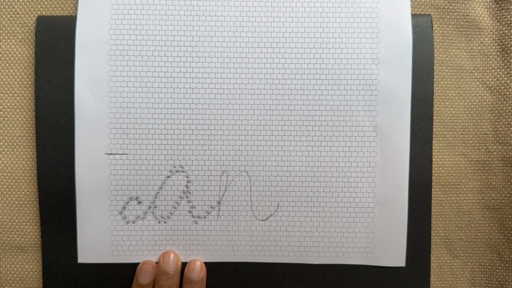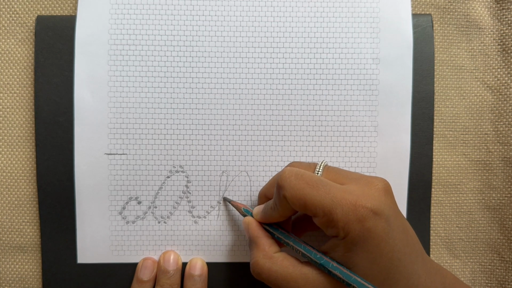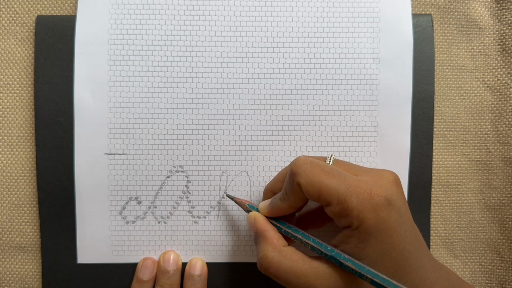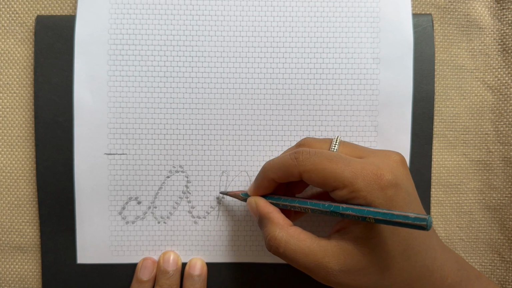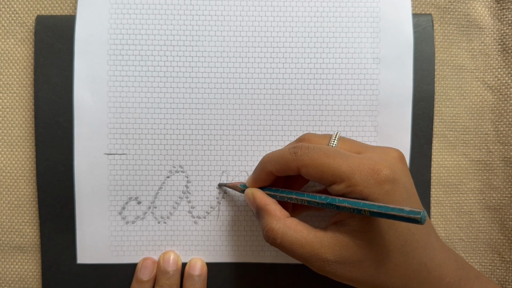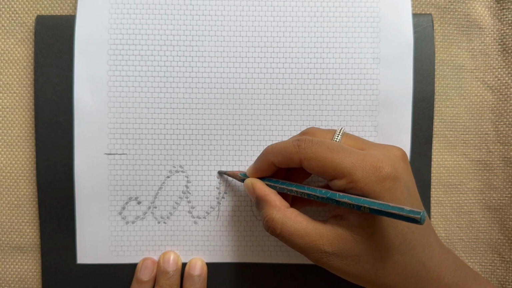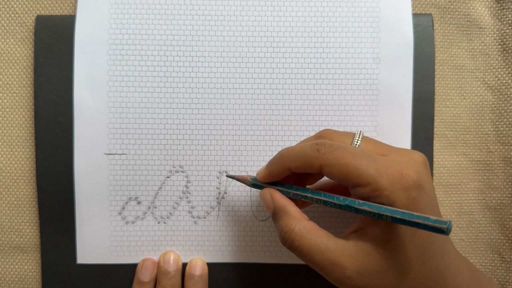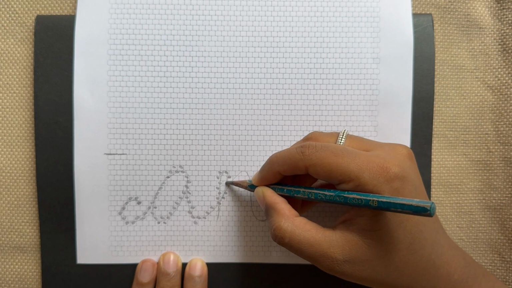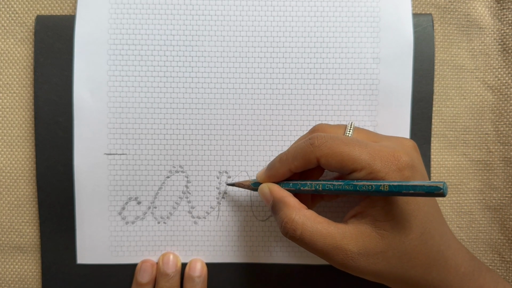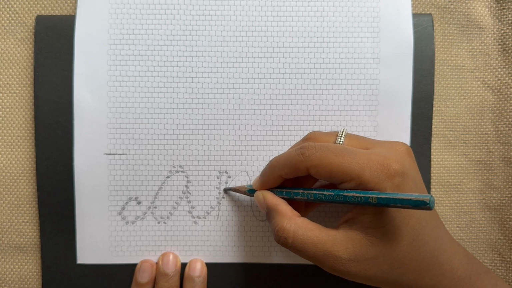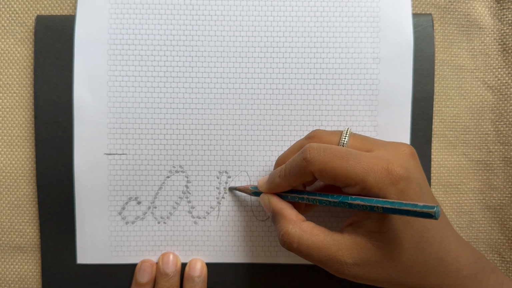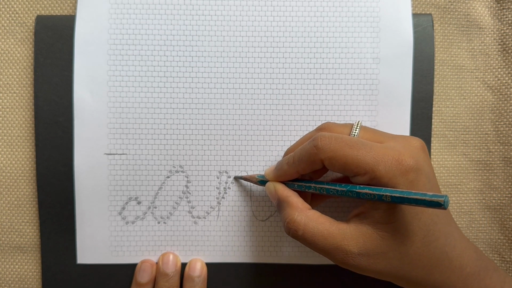So you continue sort of following the line to see where and how things might fall in place to create these letters.